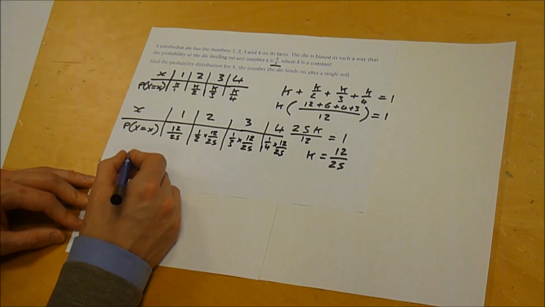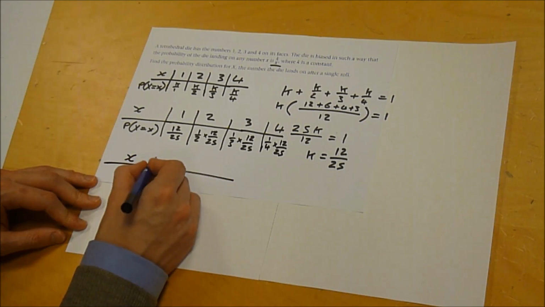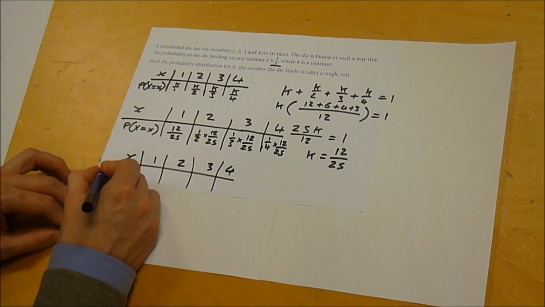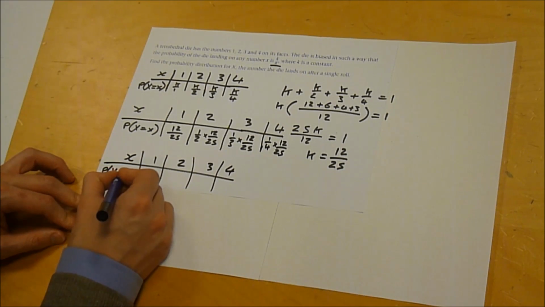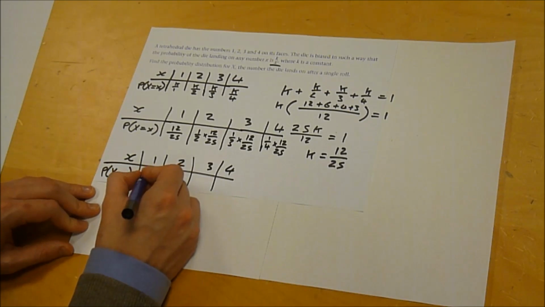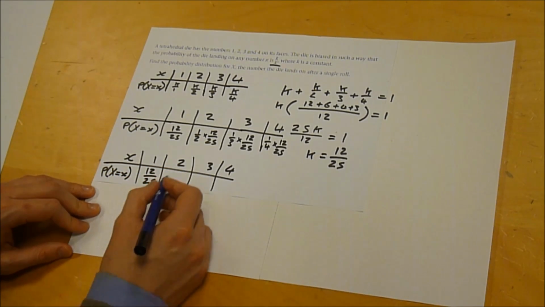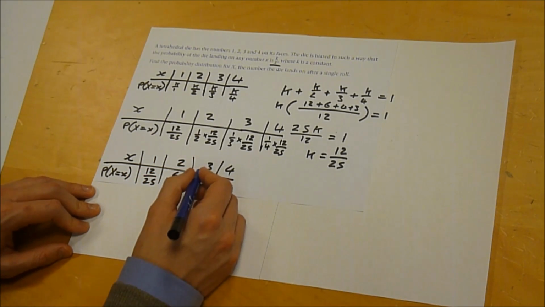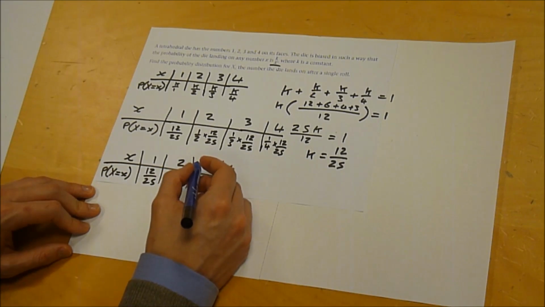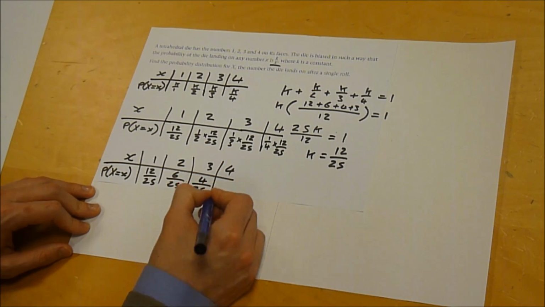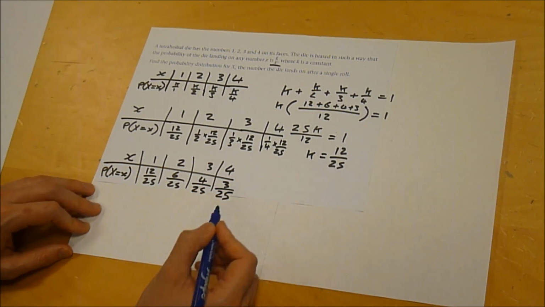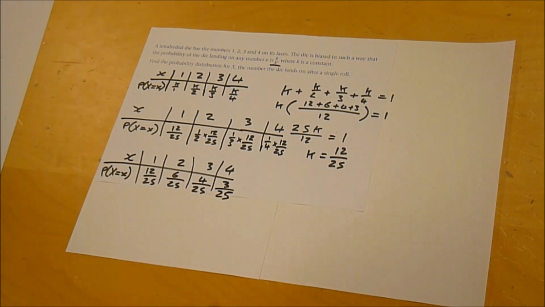So my probability distribution looks like this. I've got x going from 1 to 4. I've got the probability of any individual value of x. That's 12 over 25 for 1. This is going to cancel down to 6 over 25. For the probability of x equaling 3, that will simplify down to 4 over 25. And the probability of x equaling 4 will simplify down to 3 over 25. That is my probability distribution for this tetrahedral die.